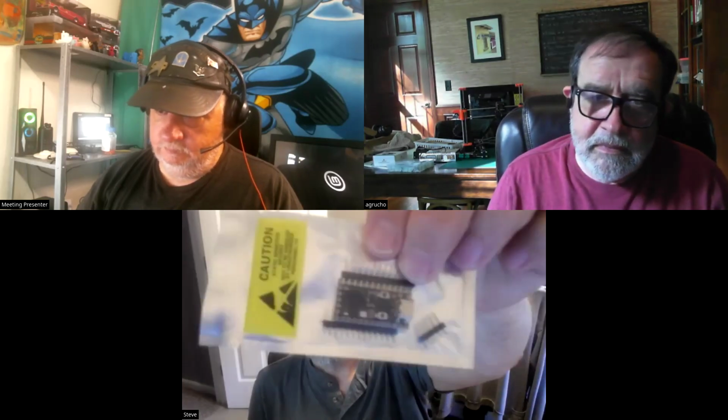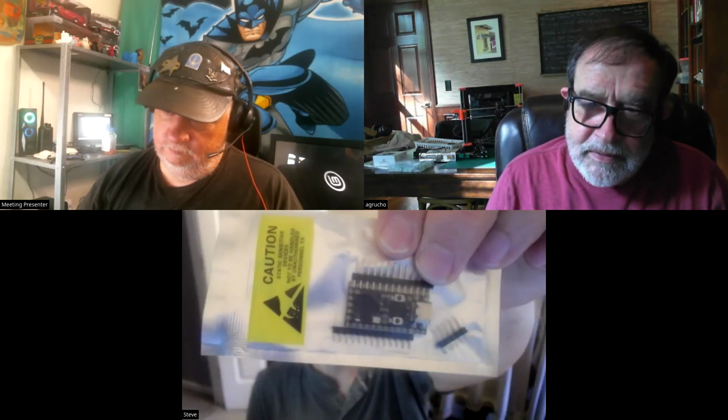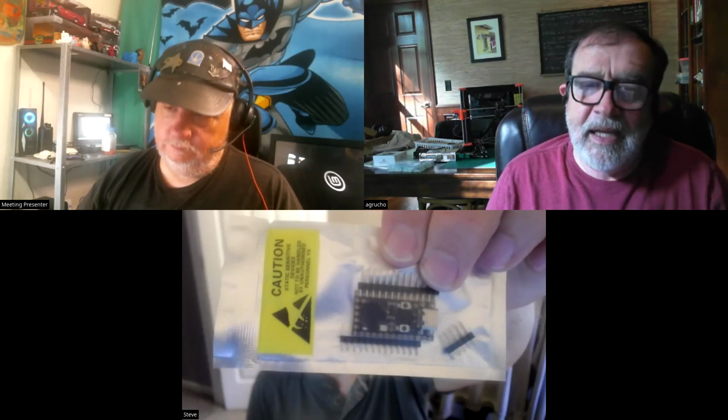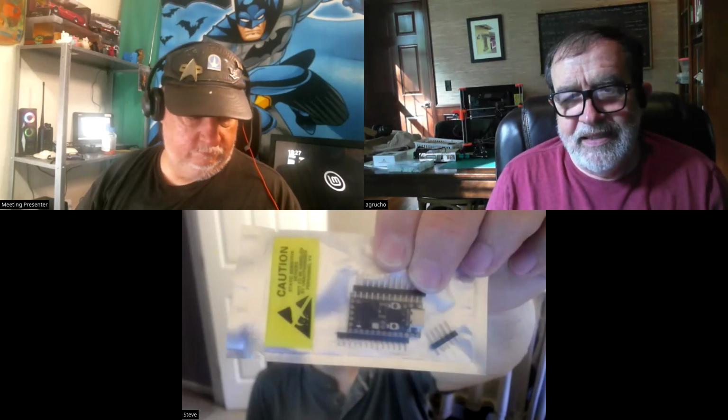Now that said, one of my favorites, this little guy, is a Pico with USB-C. They're very handy. I'm working on a keyboard right now that uses this, and they're easy to program. And this one has a reset button as well as a boot button, so you don't have to unplug it and everything. Just press both buttons, then let go of reset.